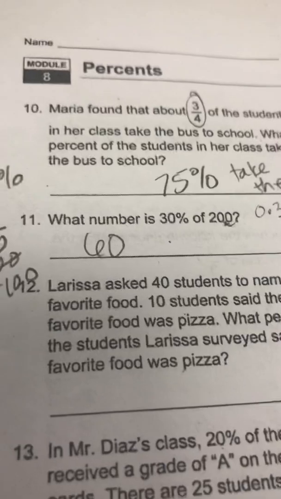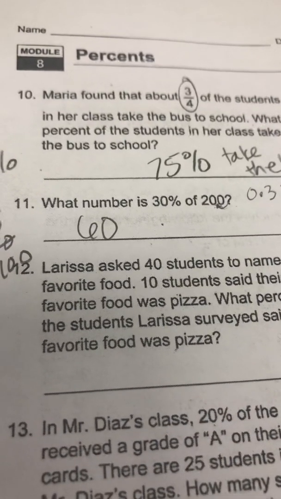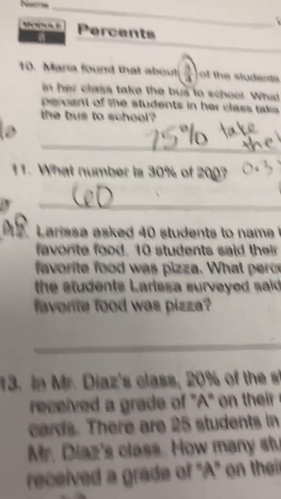I don't care which way you solve these problems, as long as you show your work and I can figure out how you solved it.